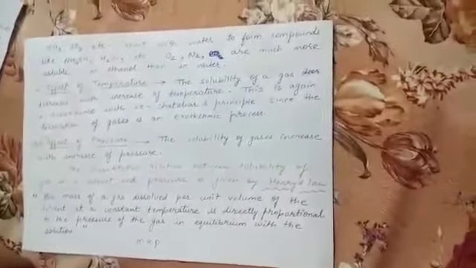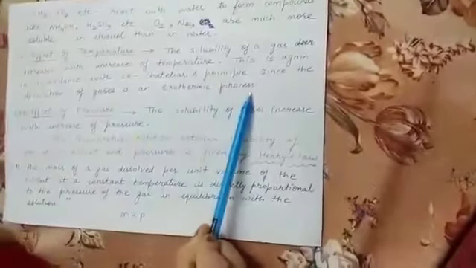Now the second factor which affects the solubility is the effect of temperature. The solubility of a gas decreases with rise in temperature. Now we can relate the things. The solubility is decreasing with rise in temperature. It means definitely the process is exothermic according to Le Chatelier's principle. So this is again in accordance with Le Chatelier's principle, since the dissolution of gases is an exothermic process.